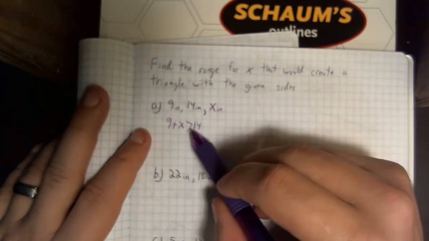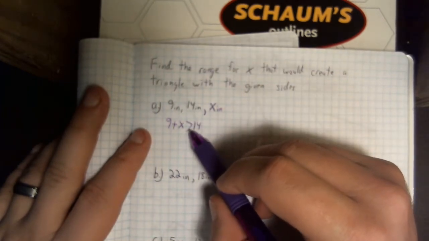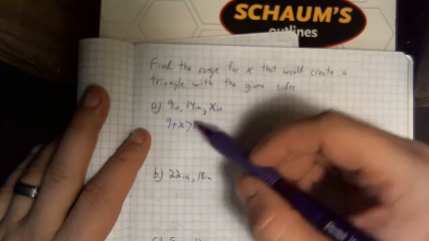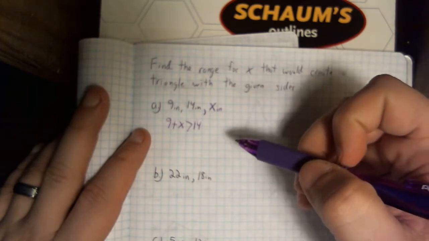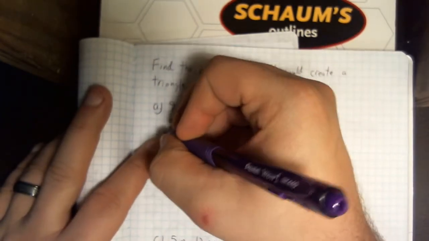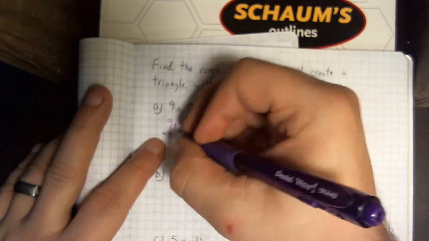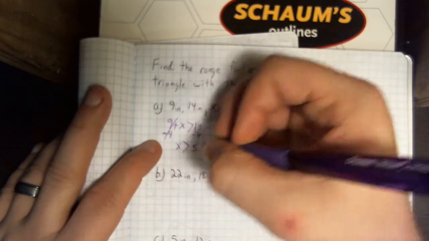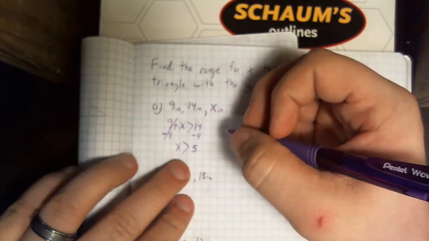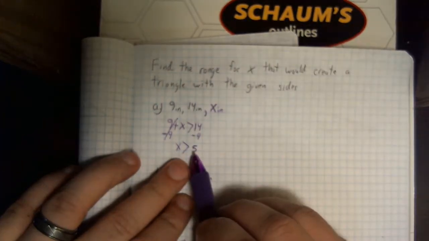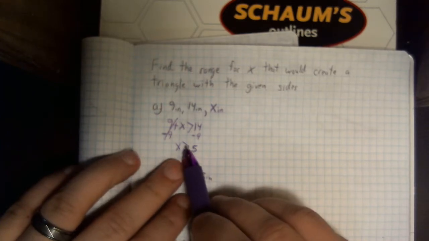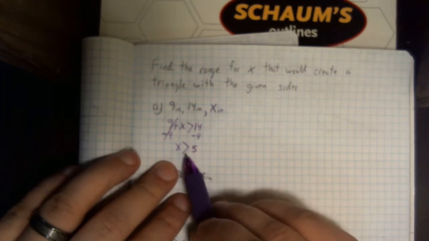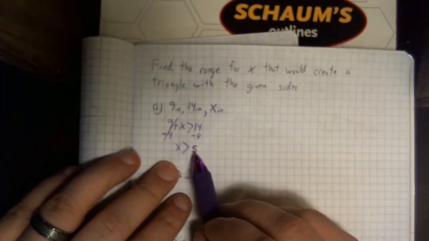Now, if you've never worked with an inequality like this, we're just going to treat this like a regular equation. This is our equal sign for the time being, and we're going to work just like we would with a regular equation. So here, to get x by itself, I'm going to subtract 9 from both sides. That's going to give me x greater than 5. So that tells me that 5 is the smallest value, and anything else that I want to use has to be larger than 5. So that's my smaller boundary.